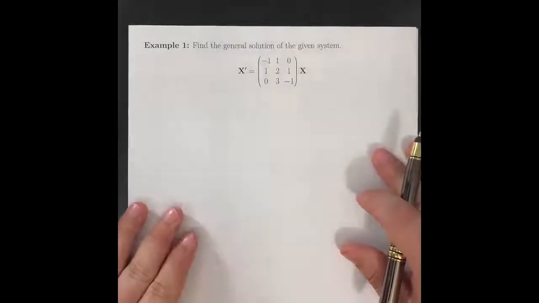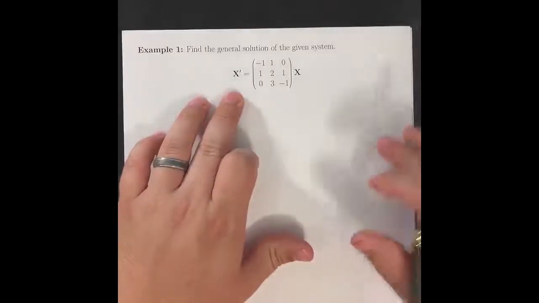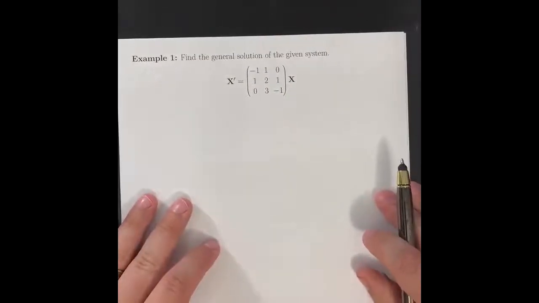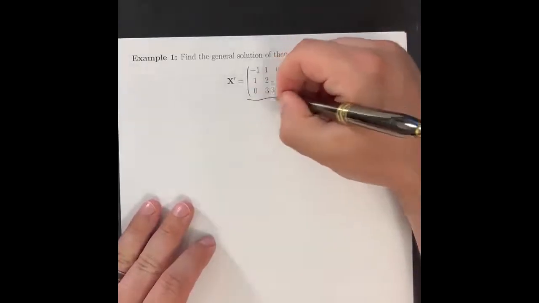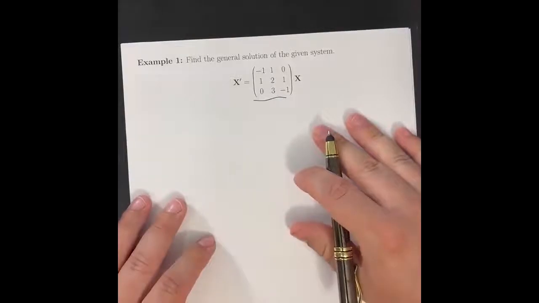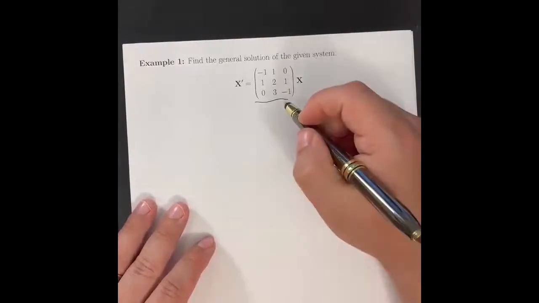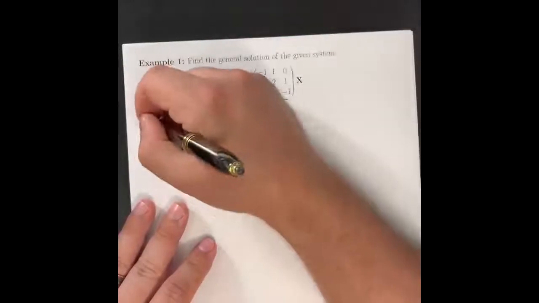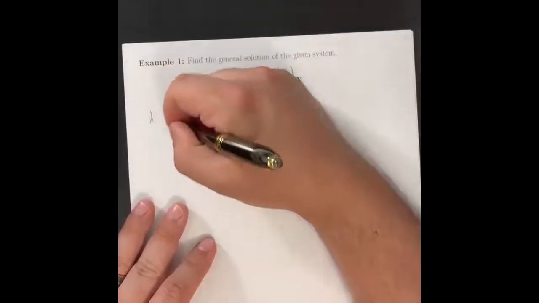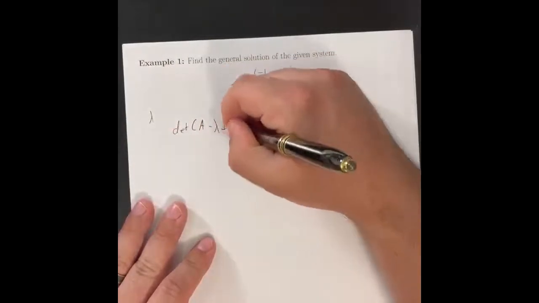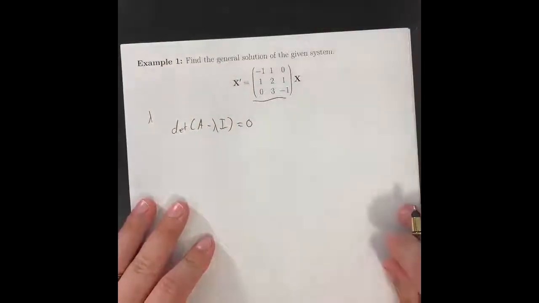All right, so we have this system here. Derivative of x equals this matrix times x. So what's the idea? This is our matrix A. We need to find its eigenvalues and eigenvectors. So how do we do that? The eigenvalues solve the following equation: the determinant of A minus lambda times the identity matrix equals 0.